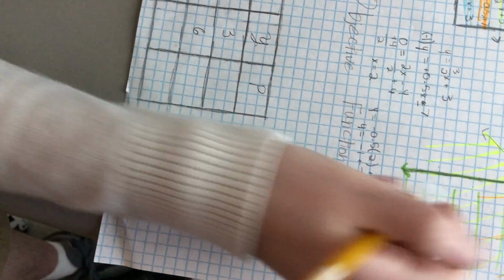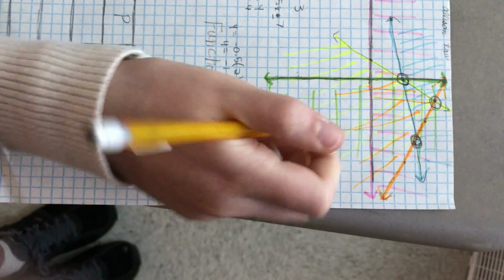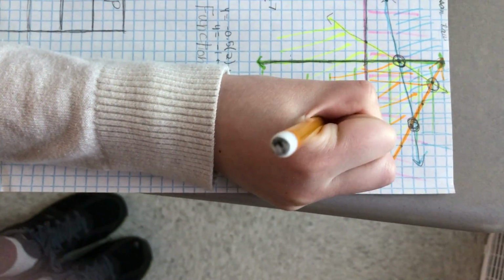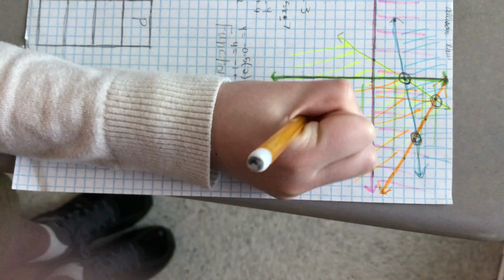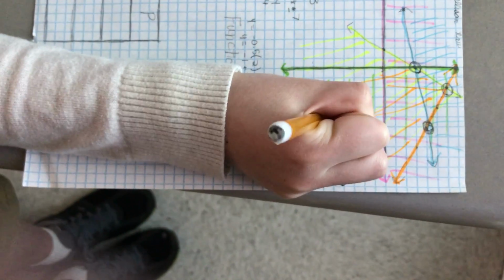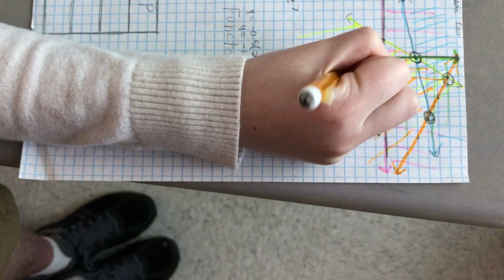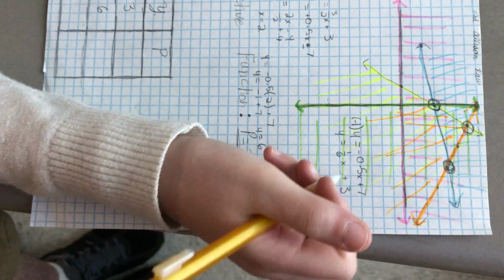For our last corner point, we have the intersection of these two lines right here. That is y is less than or equal to negative 0.5x plus 7, and y is greater than or equal to 1/6x plus 3. Again, I'm going to multiply this equation by -1 so we can easily cancel out the y's.